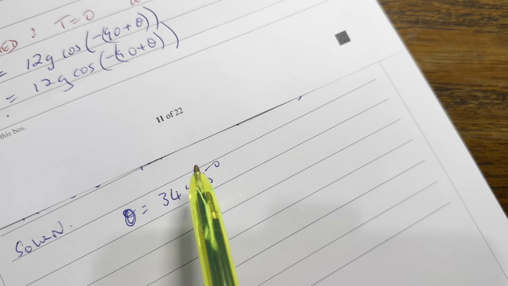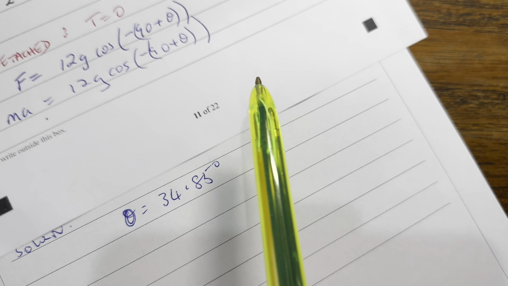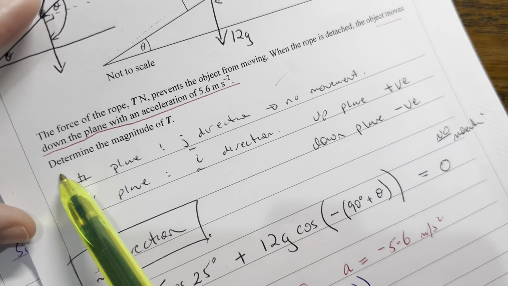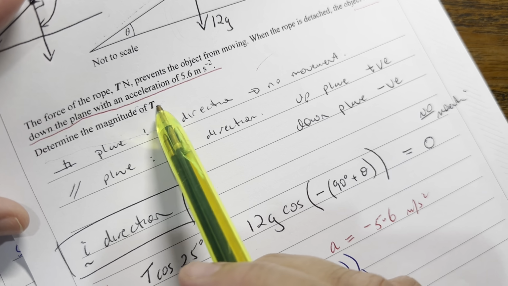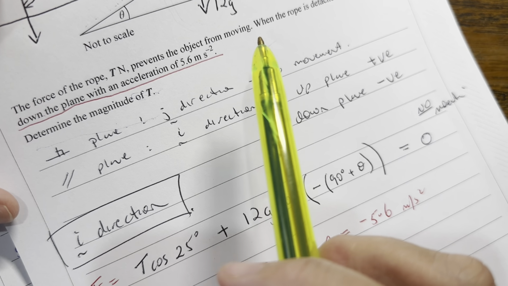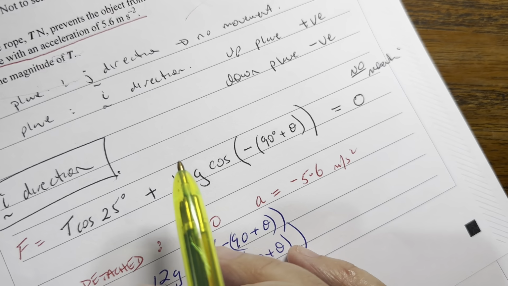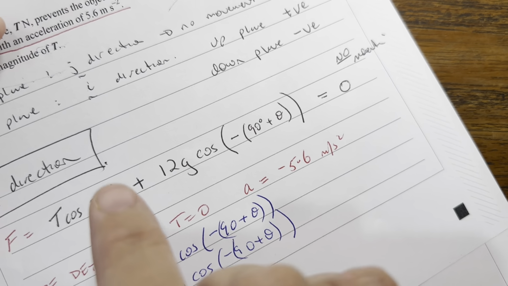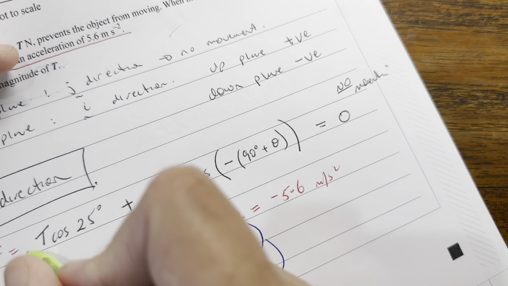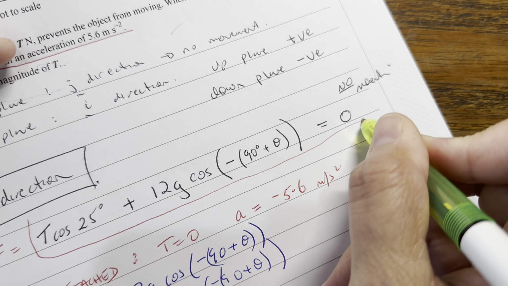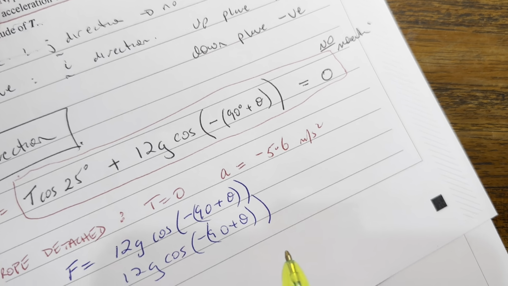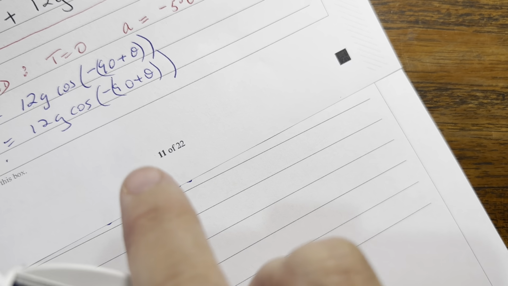Now that's a really good thing to know, but has it answered my question? My question was I had to determine T. So I now have my slope. If I go back up to here, we know that this is equal to 0 because we've got no movement. Now let's pop that in there.